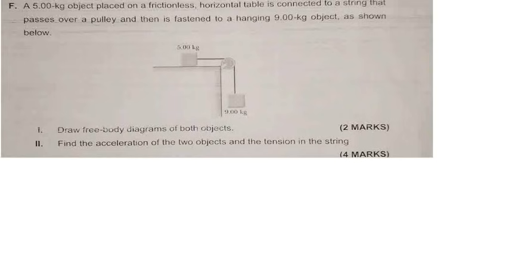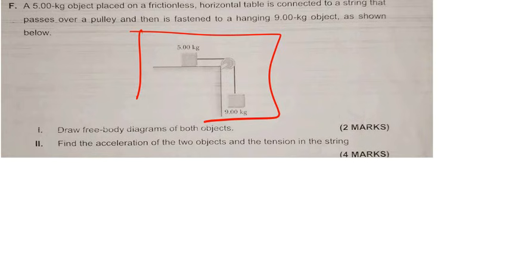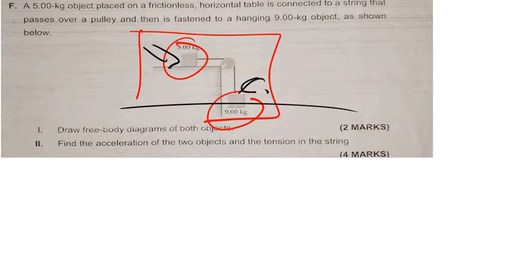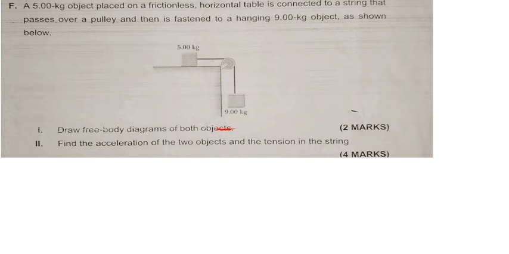For example, in the diagram that I have here, my goal is to pull this object, but what is going to help me is just the other object. So that's basically a pulley system. The weight of the 9 kg mass is going to help me pull the 5 kg mass because I've got a pulley here.